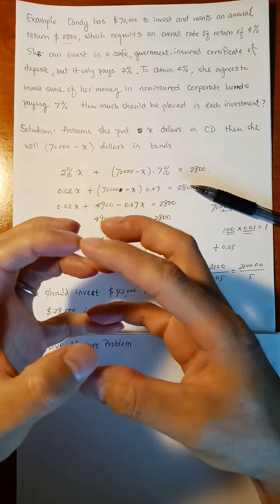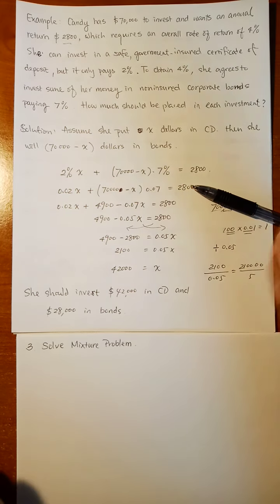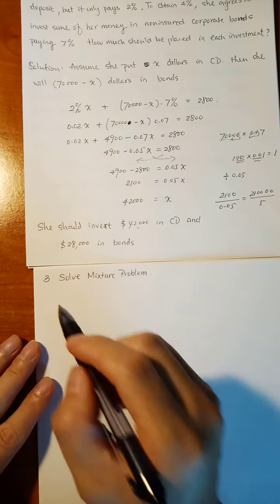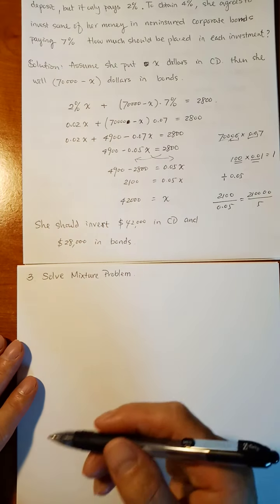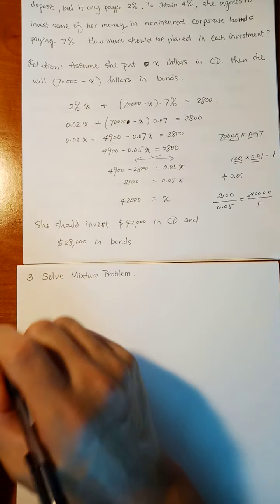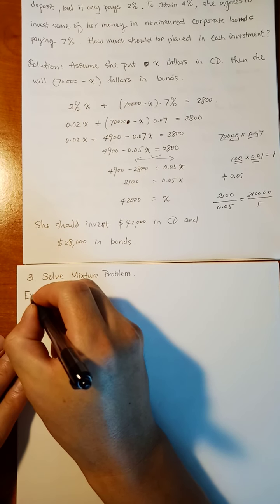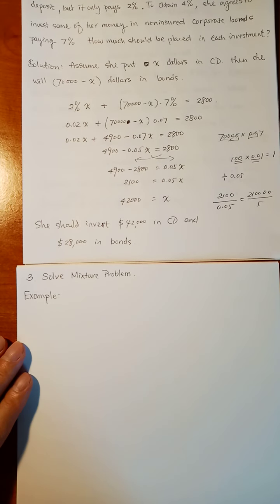She has to mix them together to get the goal, right? And problem 3 is also a mixture problem, but it's not the mixture of money. It's a mixture of material. Let's see the example, we will understand it.